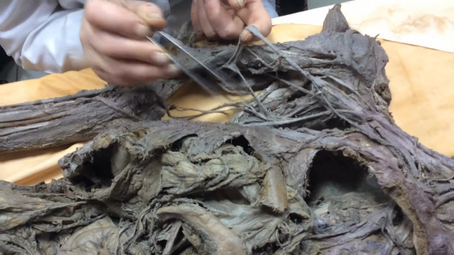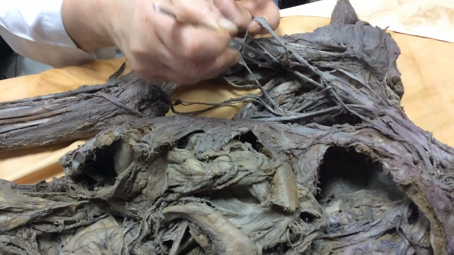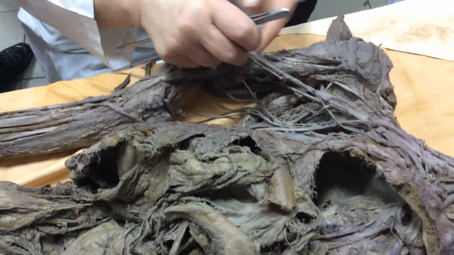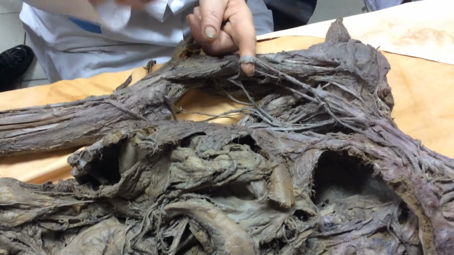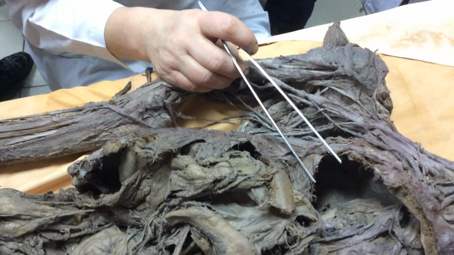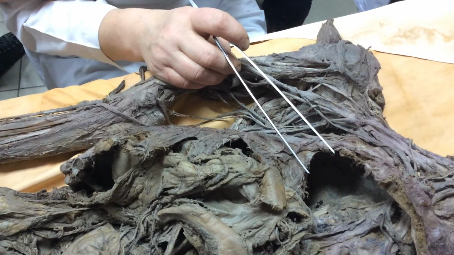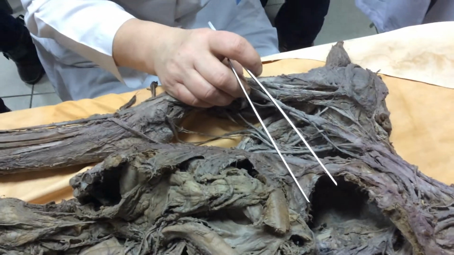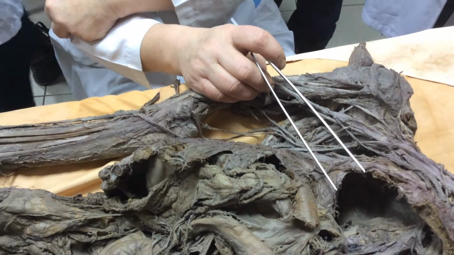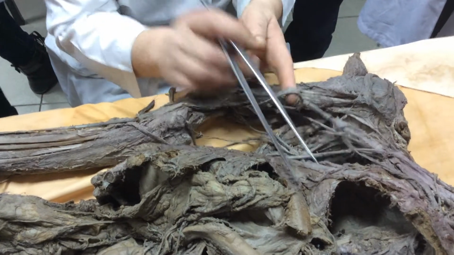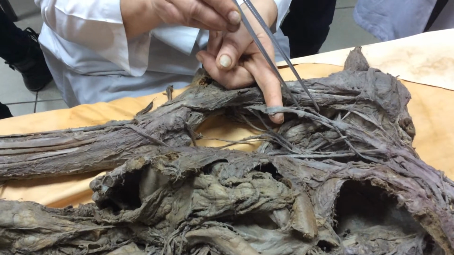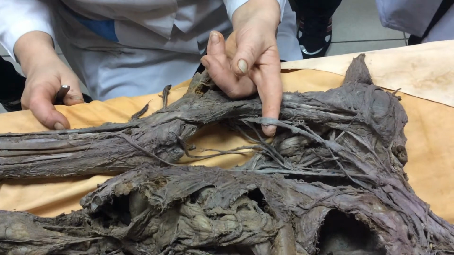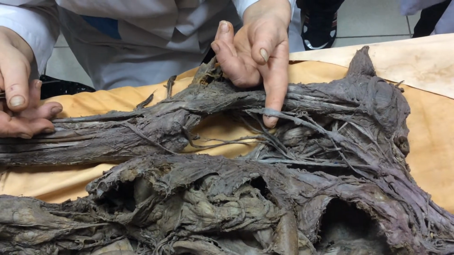Here is the radial nerve. Lastly, it is directed to the back by the spiral canal. The deep brachial artery goes to the back together with the radial nerve. Arteria profunda brachii. On the back, very often, it subdivides into two arteries. On our cadaver, it divides very early and enters the spiral canal by two branches.